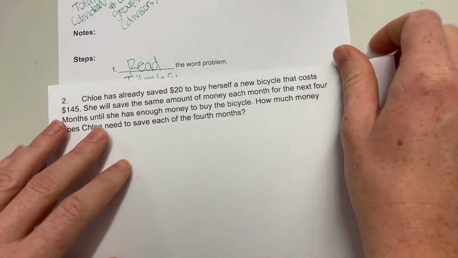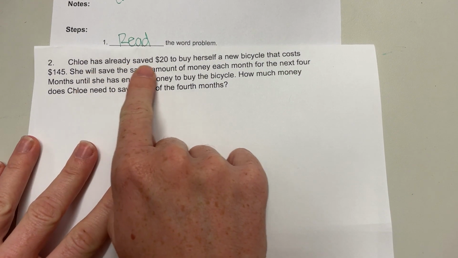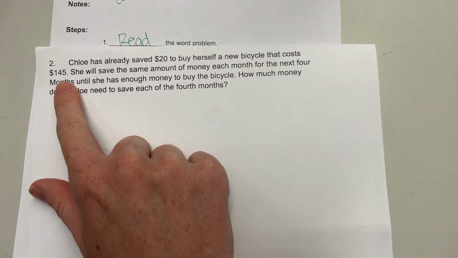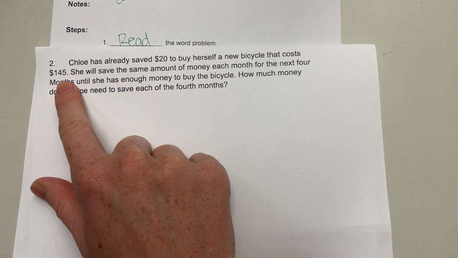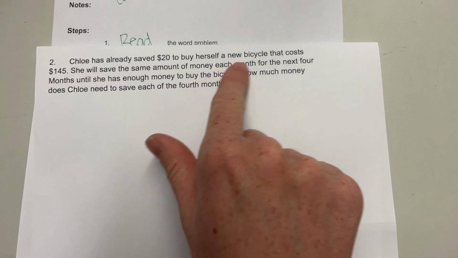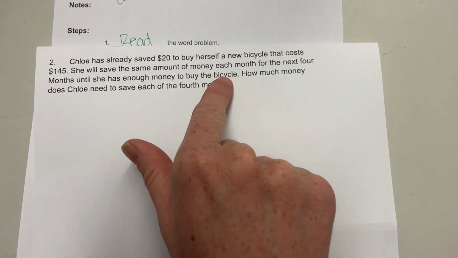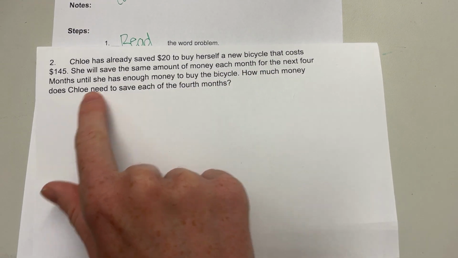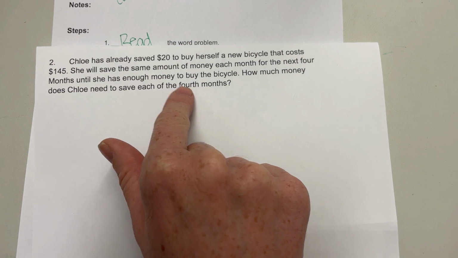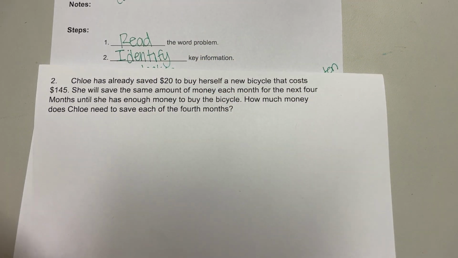Okay, first step is to read the word problem. So Chloe has already saved $20 to buy herself a new bicycle that costs $145. She will save the same amount of money each month for the next 4 months until she has enough money to buy the bicycle. How much money does Chloe need to save each of the 4 months? So now I need to identify the key information.